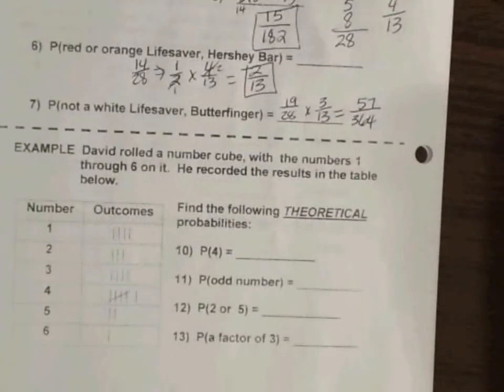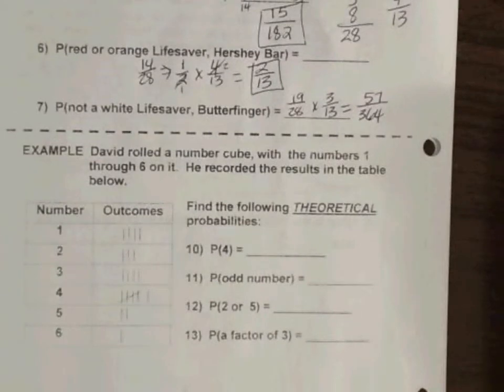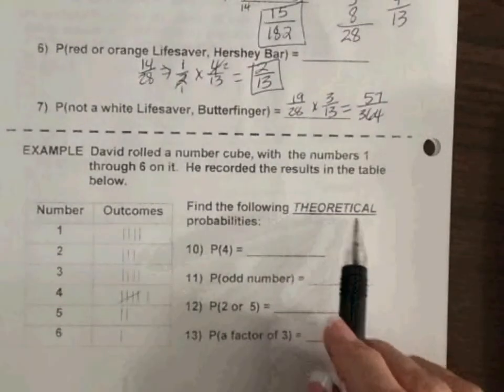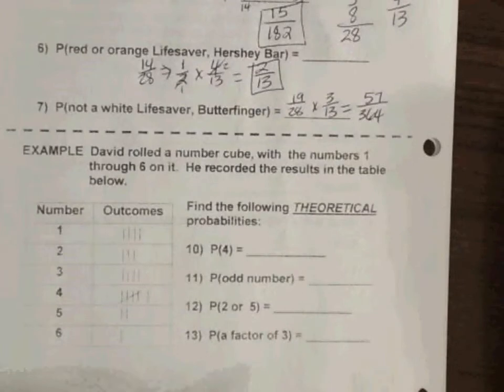So now let's look down at the bottom. They said that David rolled a number cube with the numbers 1 through 6 on it. He recorded the results in the table below. So it gives you all his results and how many times he rolled. But then it says find the following theoretical probabilities. They're not asking for the experimental. They give you all this experimental data, but we actually want to find theoretical. So make sure you always read the question.